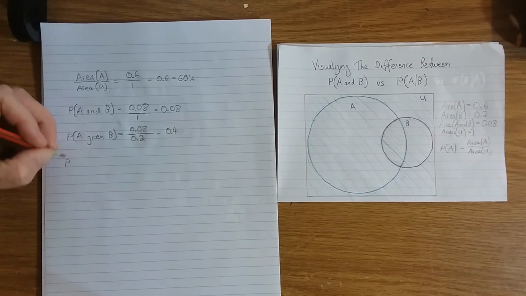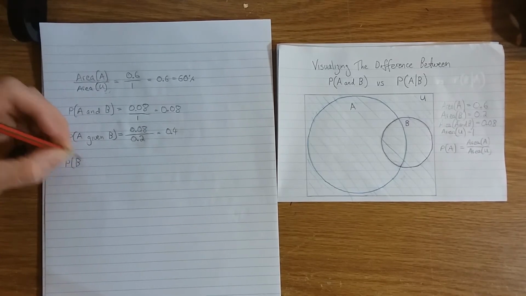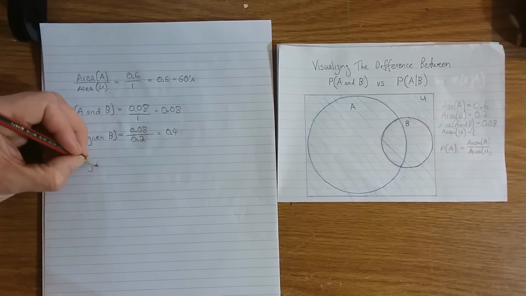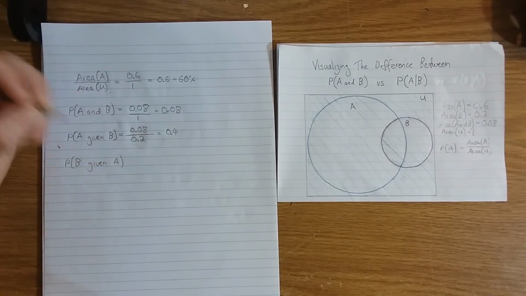So just to drive home the point, let's work out what the probability of B given A is.